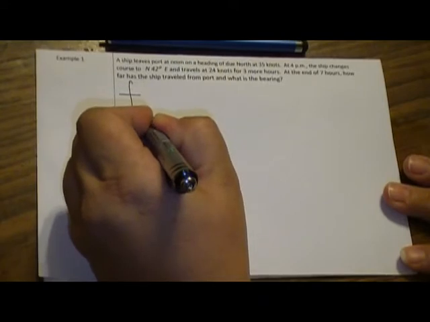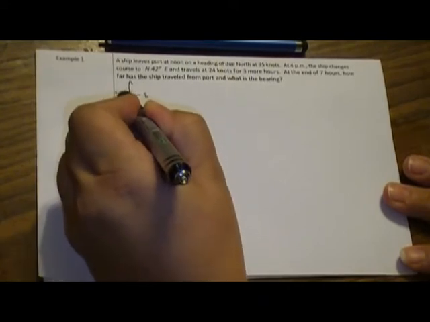Your north, south, east, and west. Because all the angles dealing with ship bearing come off that north-south line. So it's really important that you understand where north and south are. And all these angles are going to be acute angles, so you're not going to have an angle more than 90 degrees for a bearing.